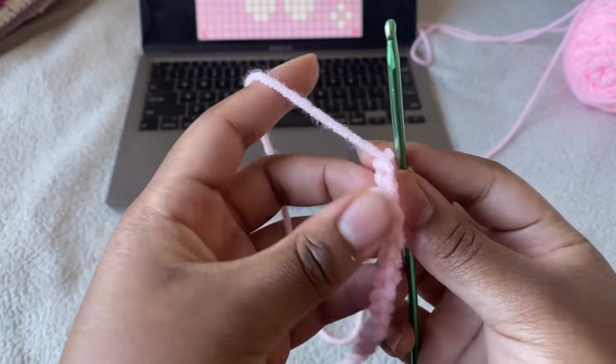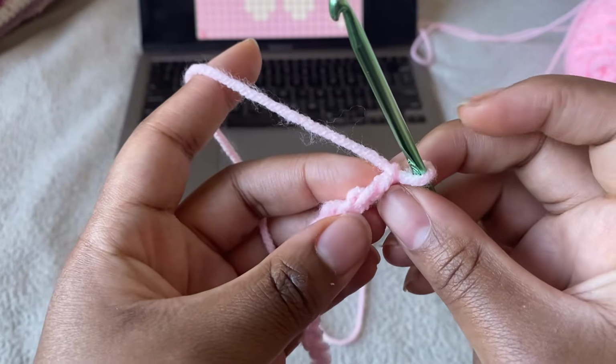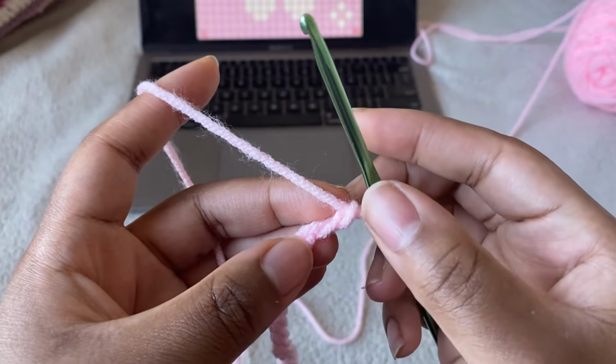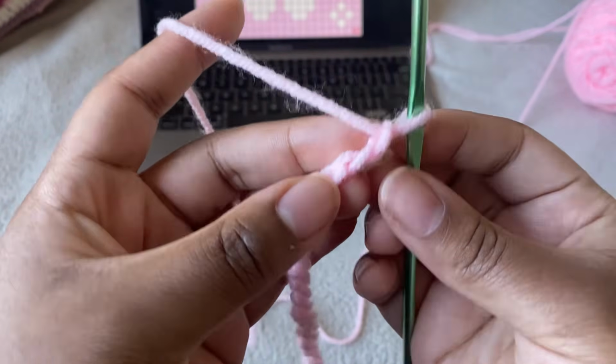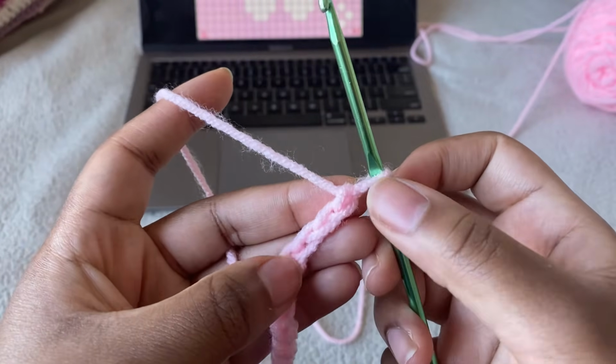We've chained 22. Meaning this little chain over here. I go into the bumps, by the way. I probably mentioned this in my other tutorials. I like to crochet into the bumps and not the chains. So I will be crocheting into the bumps for this tutorial. If you'd like to crochet in the chain, you can also do that too.